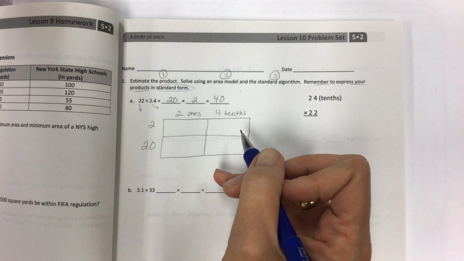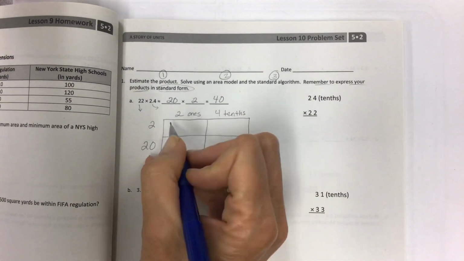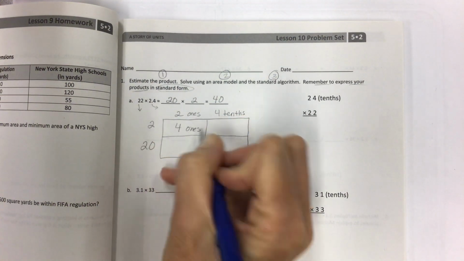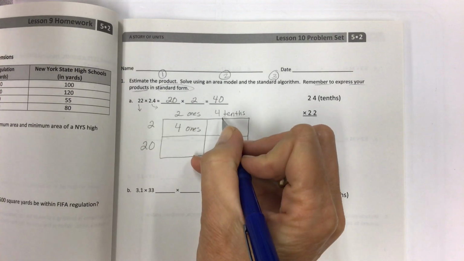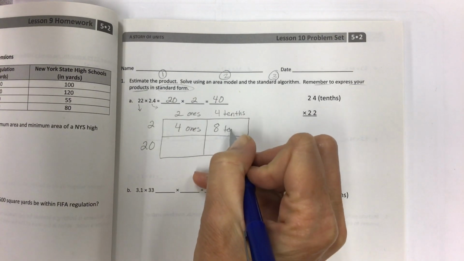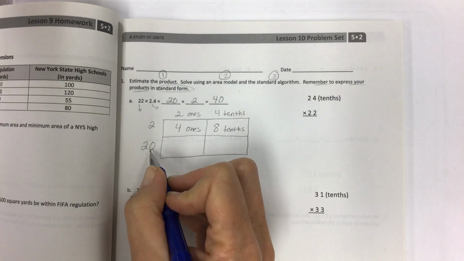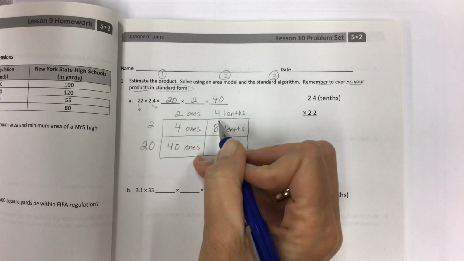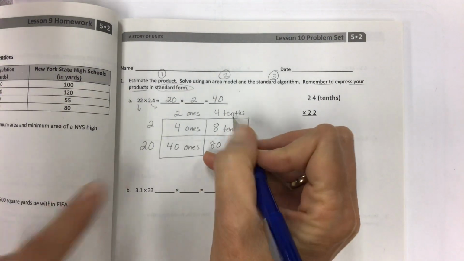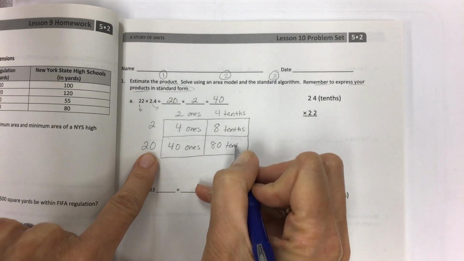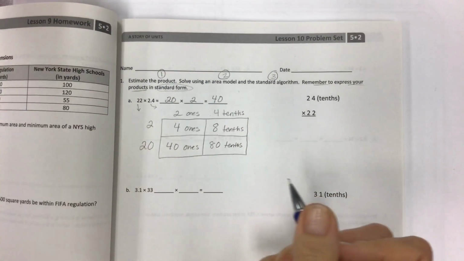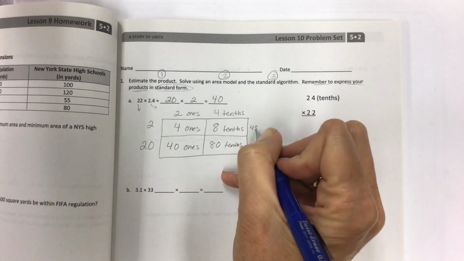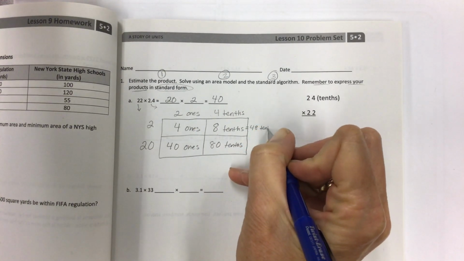And so then we have our 2 times 2 ones equals 4 ones in our unit form. And 2 times 4 tenths is going to be 8 tenths. And then 20 times 2 is 40 ones. And 20 times 4 is 80, but it's tenths. Okay, so 4 ones, 8 tenths is really 48 tenths.